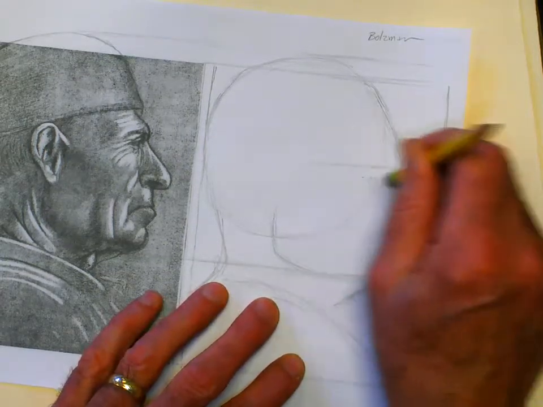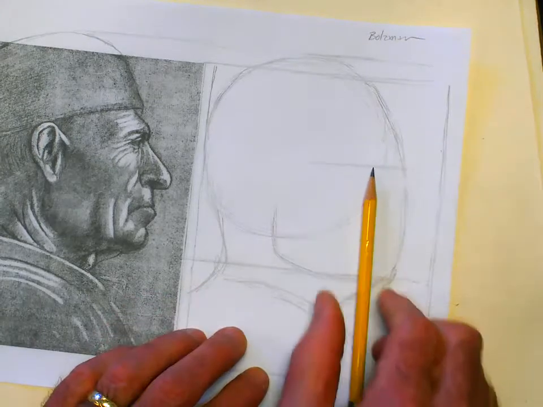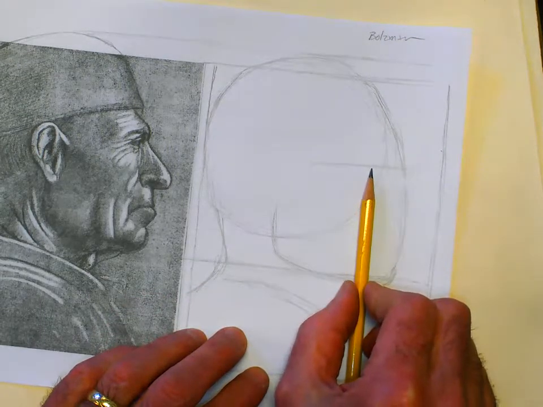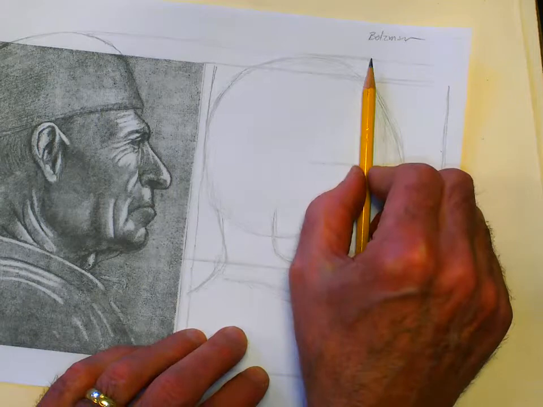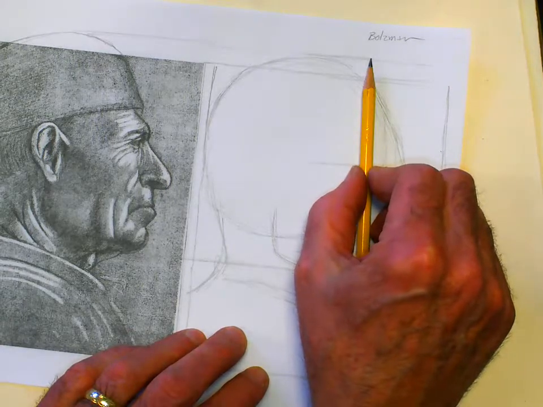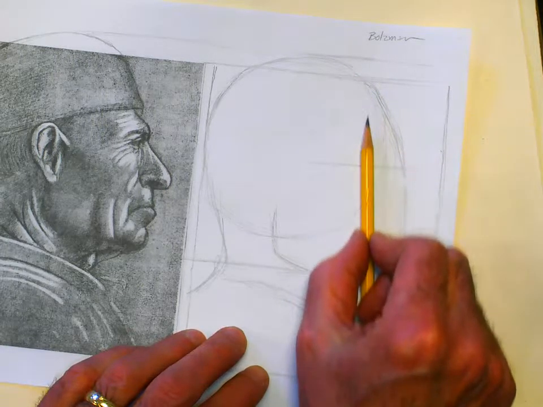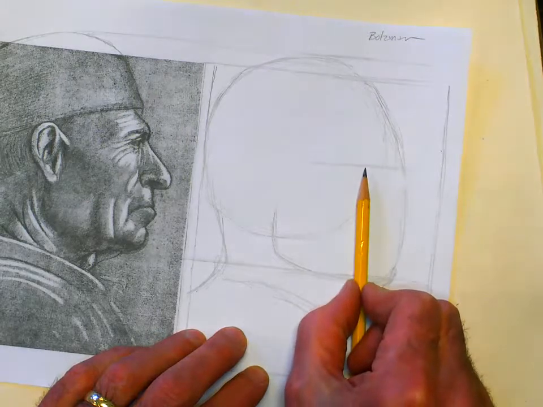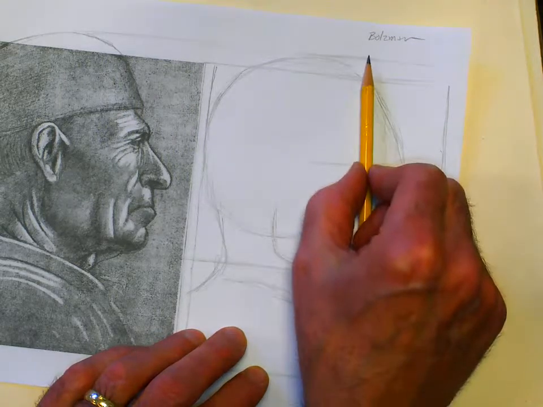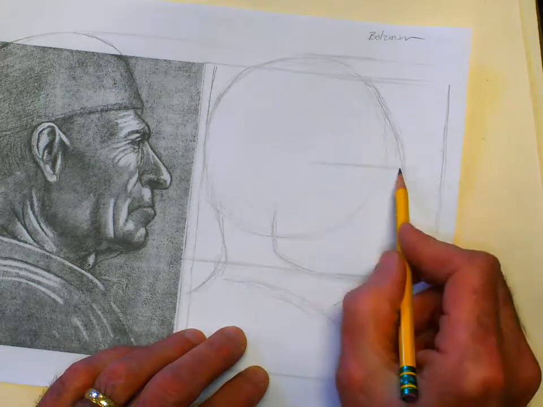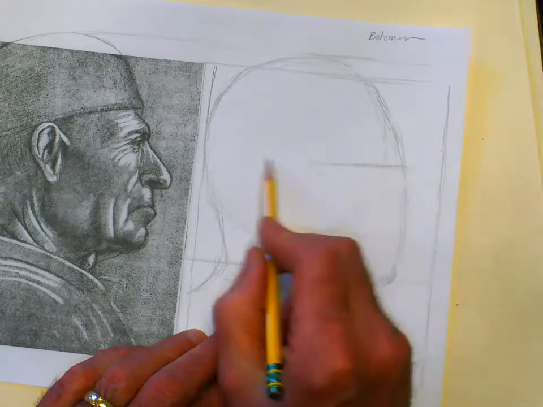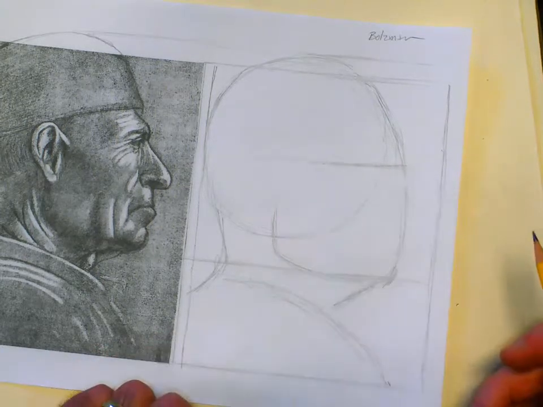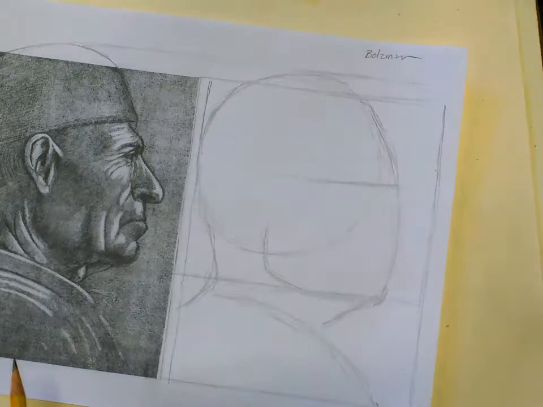So this time I'm going to measure up a little higher. I want to measure where that halfway point is. That's pretty good. See, there to there equals there to there, the bottom of the chin and the top of the head. So right here is where his eye level line is going to go. And I'm just going to keep that line in there, right there like that.